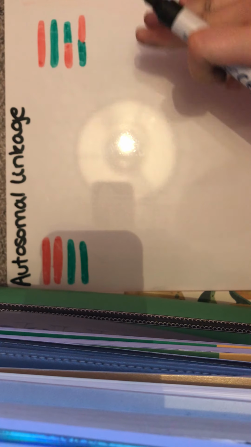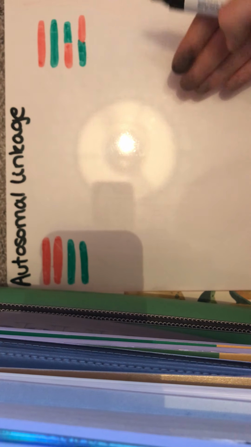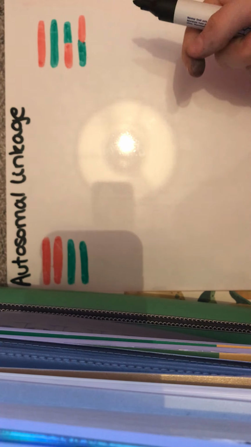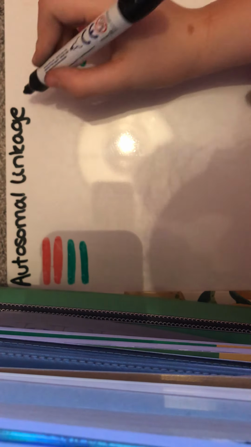We've already had a look at sex linkage, but the difference is that autosomal linkage is on non-sex chromosomes. It's when the gene loci are present on the same autosome, they're often inherited together. And the difference as well is that these are homologous, so they're the same, whereas sex chromosomes are non-homologous.